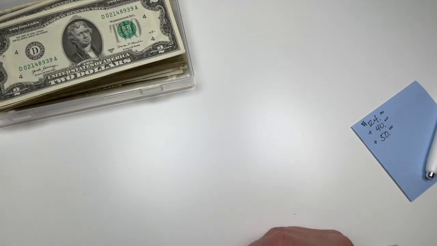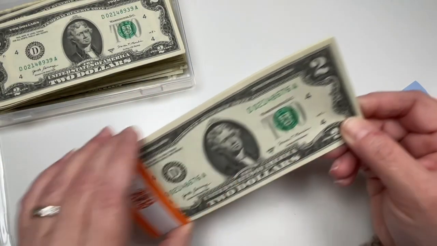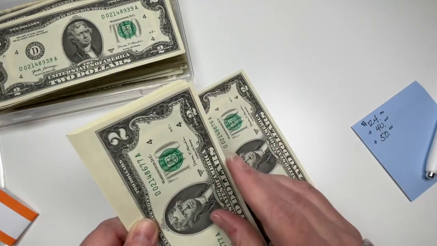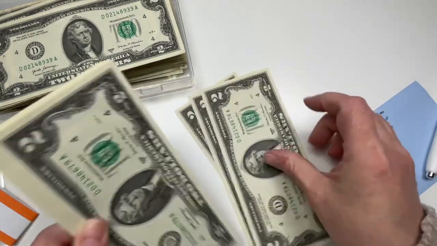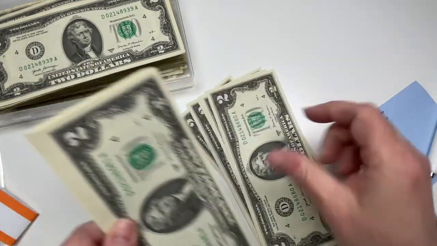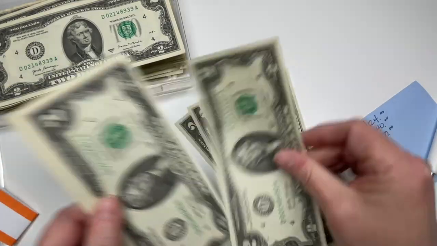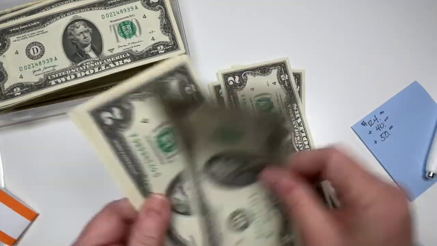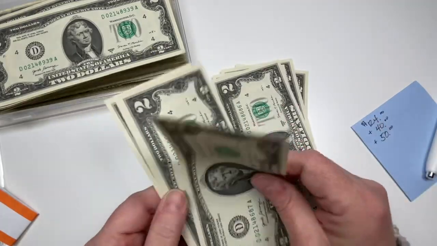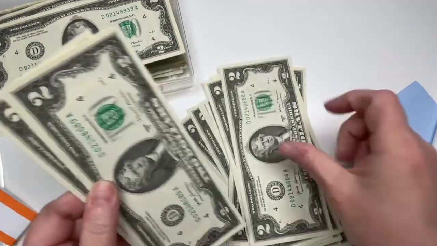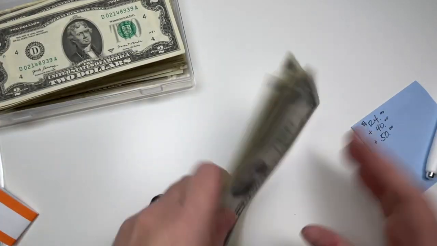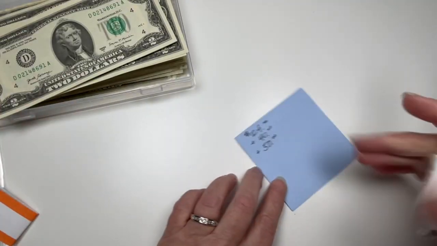All right. Another 50, and the bank teller wrote 32 here, so let's just make sure. 2, 4, 6, 8, 10, 12, 14, 16, 18, 20, 22, 24, 26, 28, 30, and 32. All right, so 32.